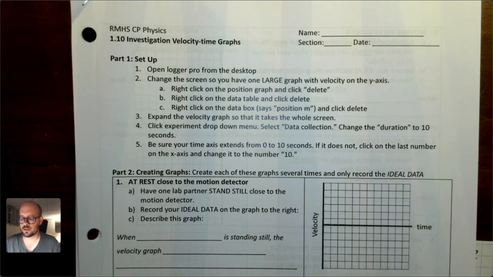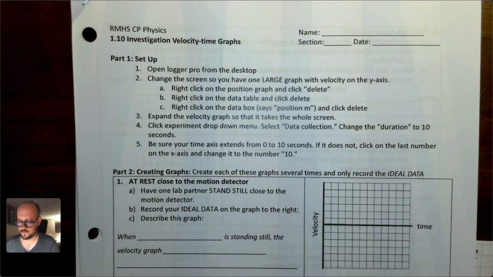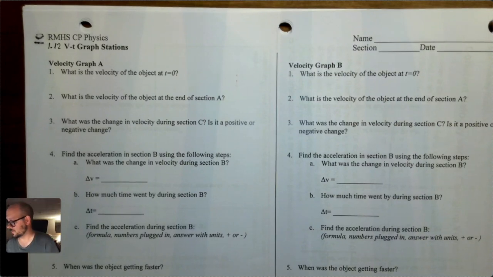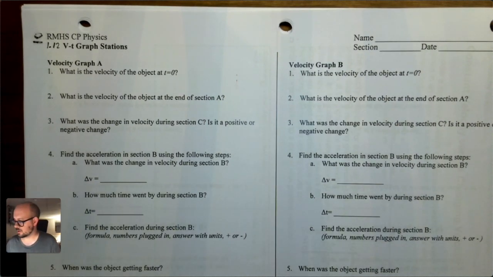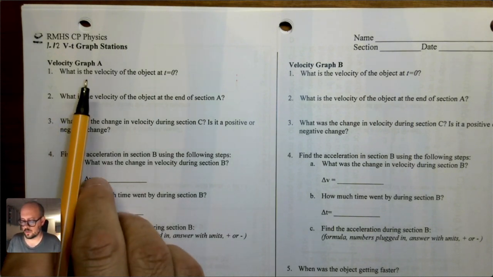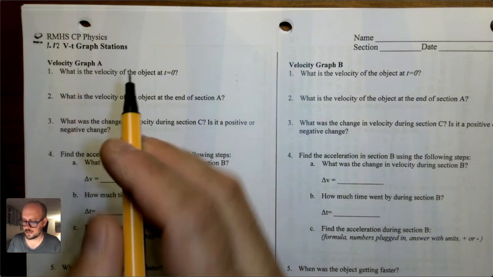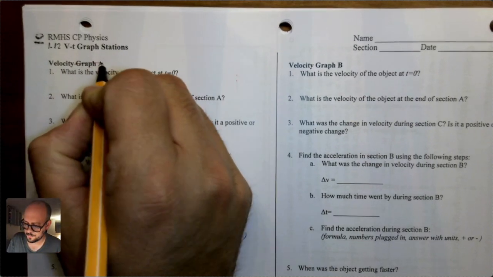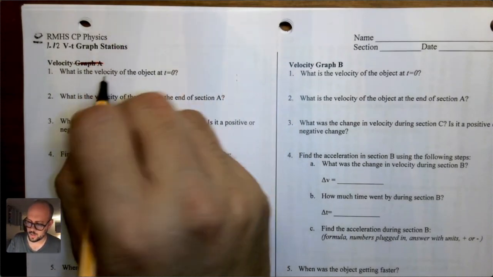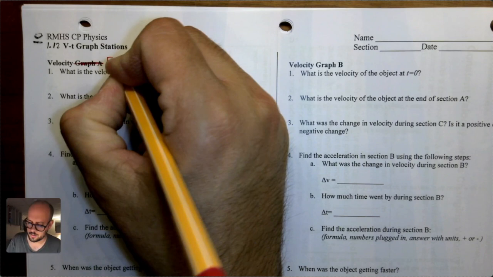And so I'm going to ask you to get your packets and to find 1.12 right now. And obviously you can pause the video anytime you want. The velocity graph stations is set up in the same way as the position graph, except the graphs are different. Now, we're going to do an example together. And so the graphs say like A, B, C, and D. And so I'm going to have you cross out graph A and then write example.